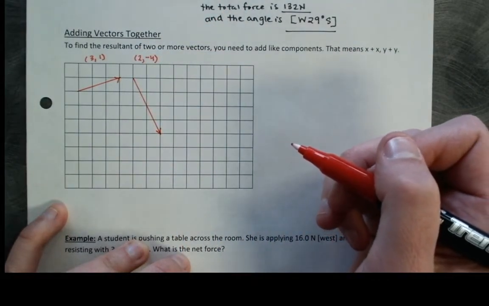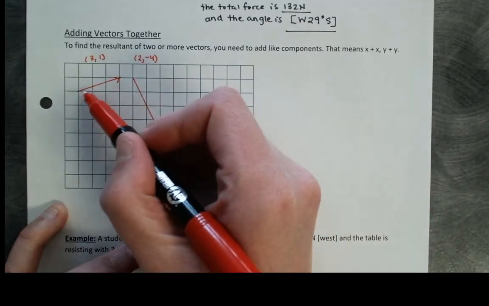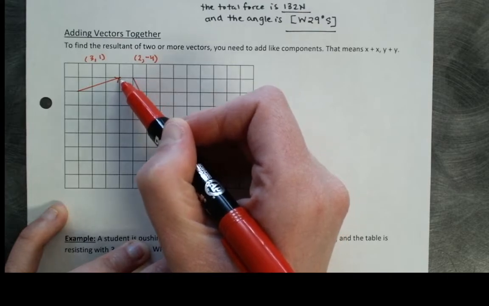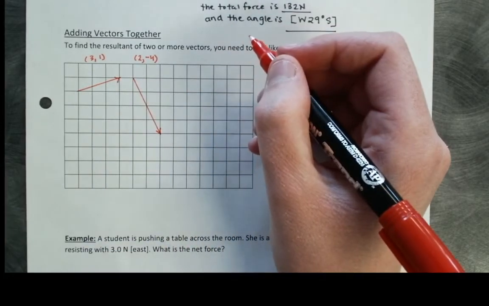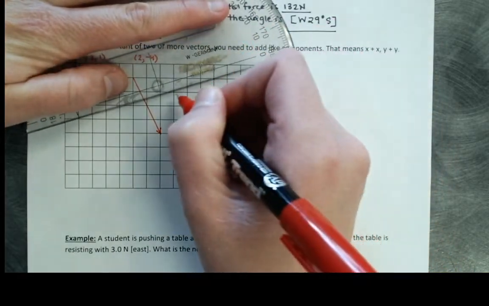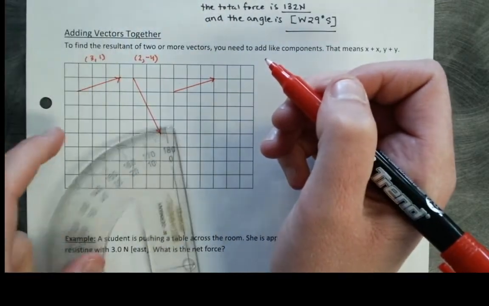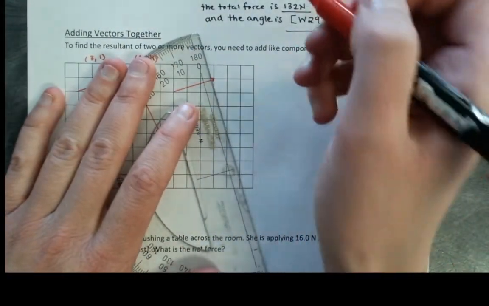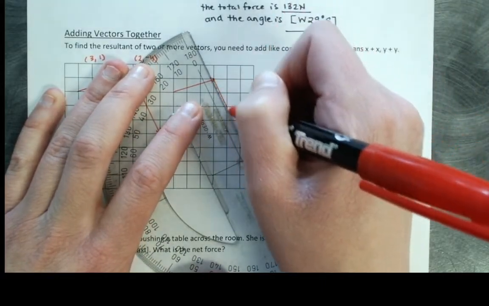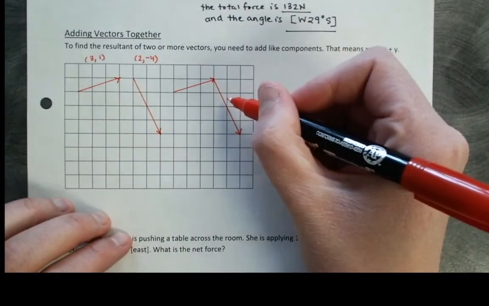If we want to add those two together, we have to attach them. So we want to put the tail of this arrow right against this one. So I'm going to redraw this. Stick with me. I'm going to attach that guy there, and attach this other vector so that they're together, so the arrow of one meets up with the back of the other. Okay, this plus this.